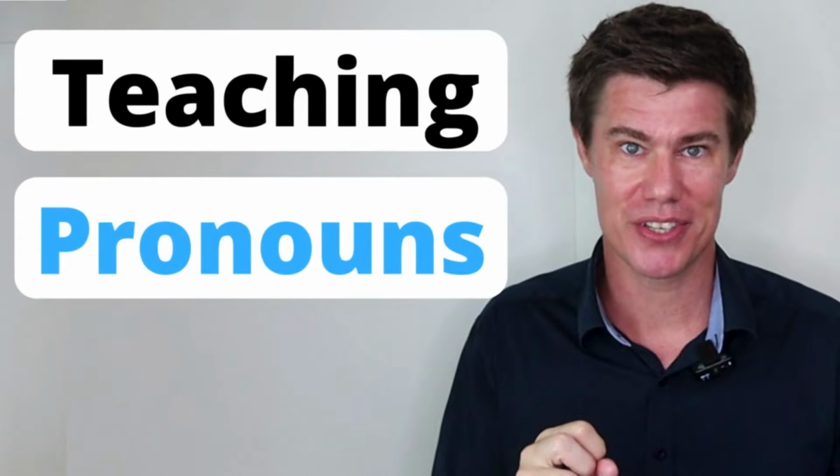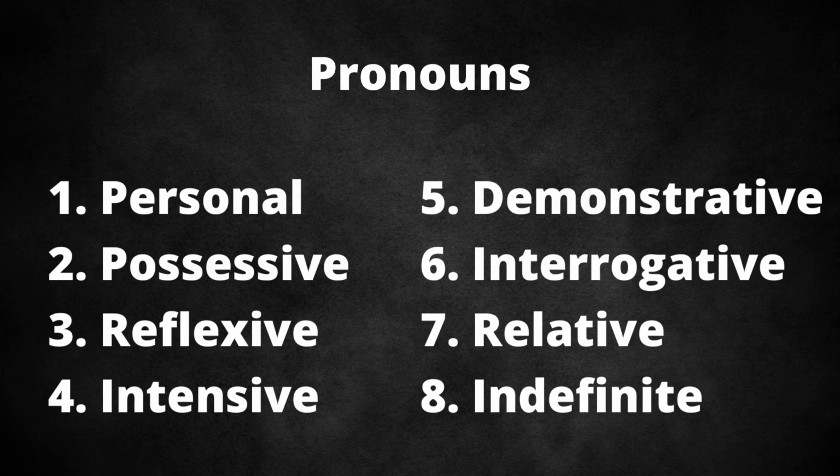How to teach pronouns to English learners. Pronouns are small but powerful words that we use instead of nouns to help sentences flow more smoothly. There are 8 different types of pronouns that we will teach.